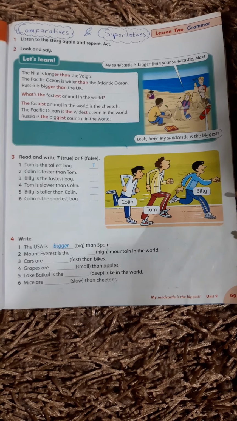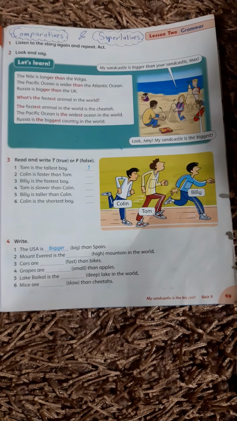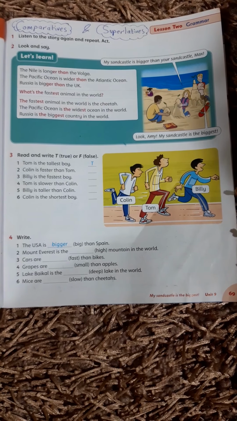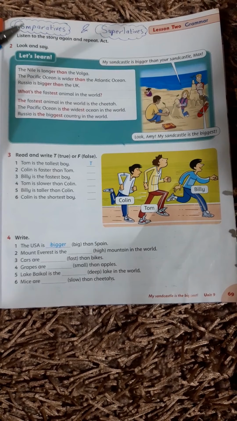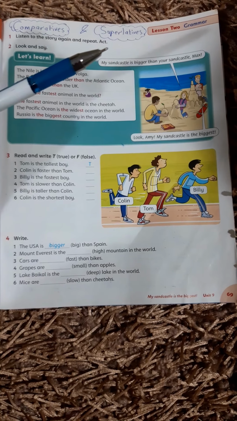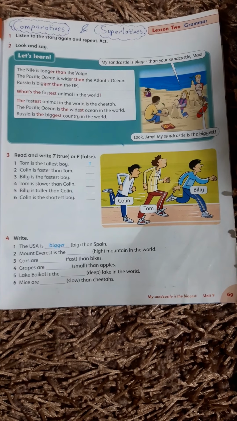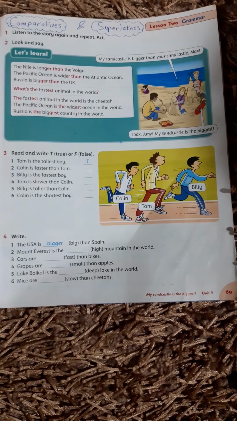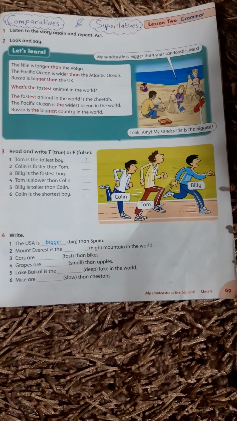Hi, now listen to Grammar page 69. Today's lesson is about comparatives and superlatives. We will learn what comparatives and superlatives are, and how to properly use them.